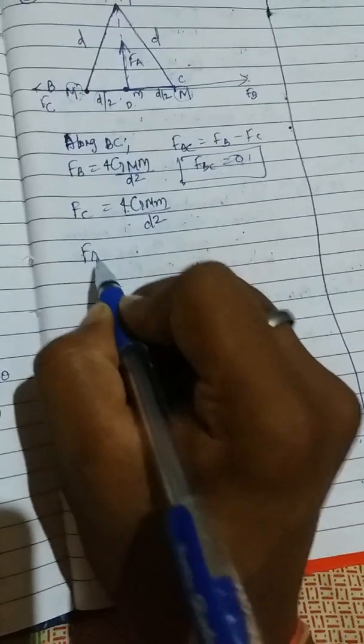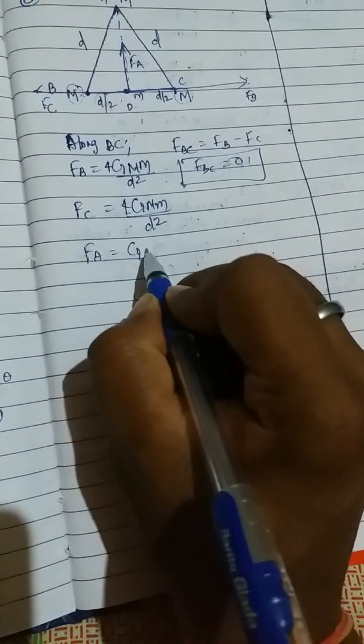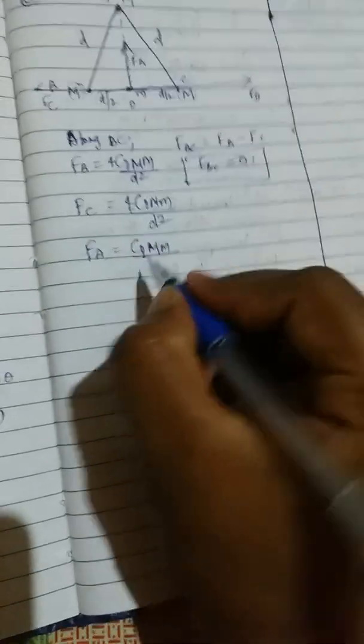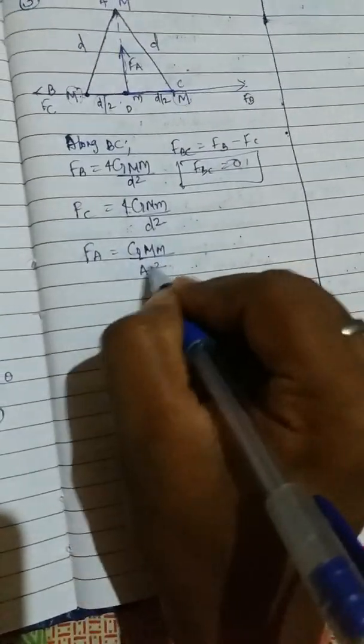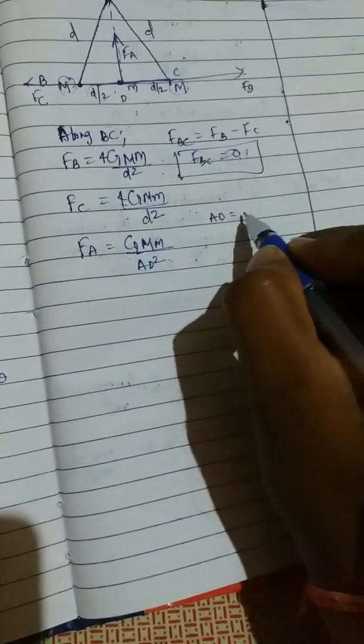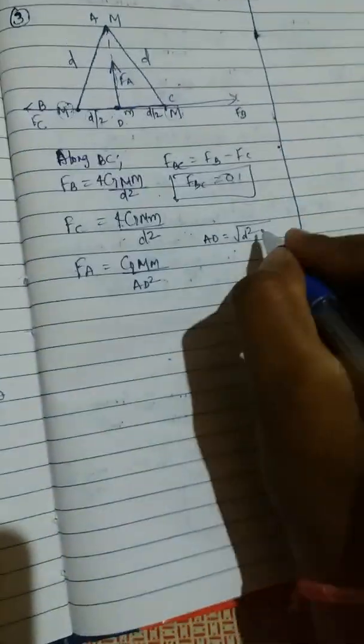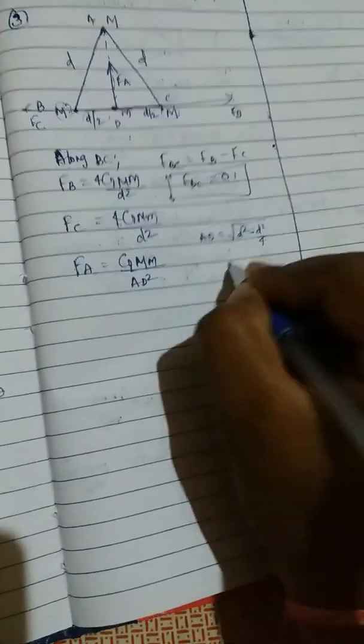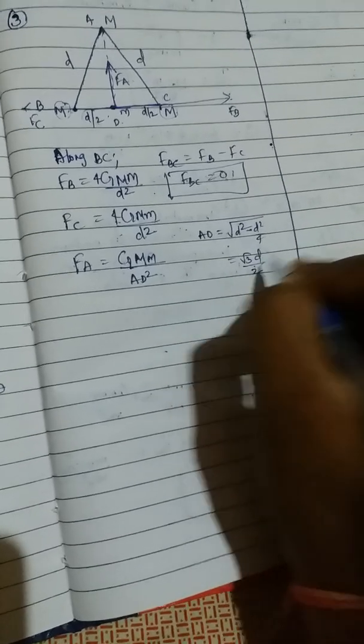We'll find FA. What is FA? G M, capital M into small m by distance. This distance is what? AD. So we'll write here AD square. But we don't know AD square, so we can find it with the help of Pythagoras theorem. By Pythagoras theorem, AD is equal to under root of d square, hypotenuse square, minus base square, minus d square by 4. So this should be root 3 d by 2. So we got it as root 3 d by 2.